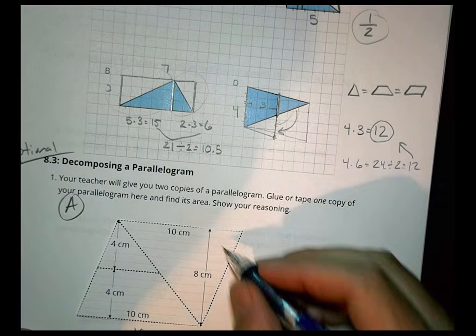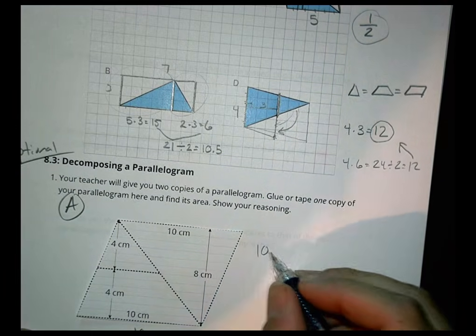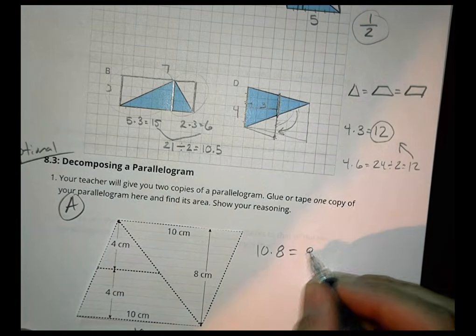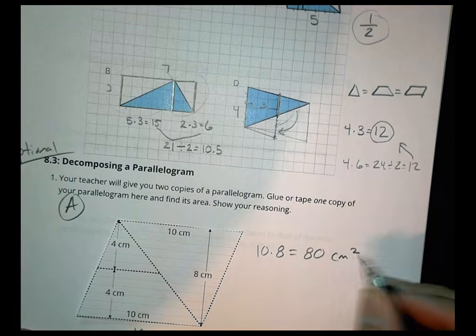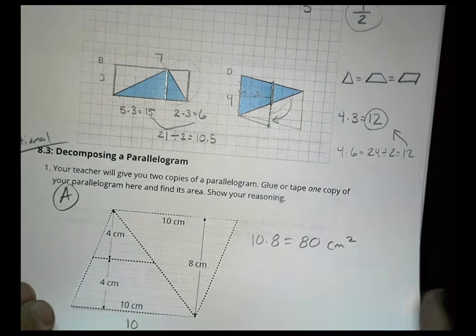And we have a height of the whole thing here at 8. We have a height of 8, so 10 times 8 is 80 centimeters squared. Okay, no problem. We're good with that. We've done lots of those ones. Let's do the next thing.